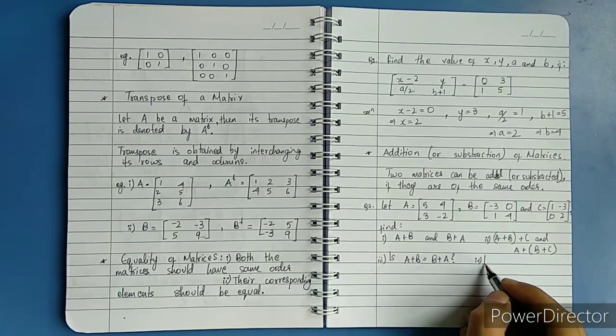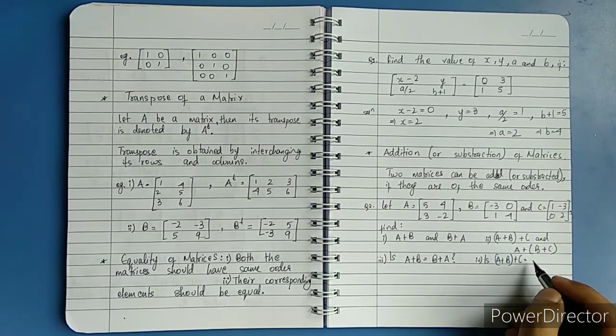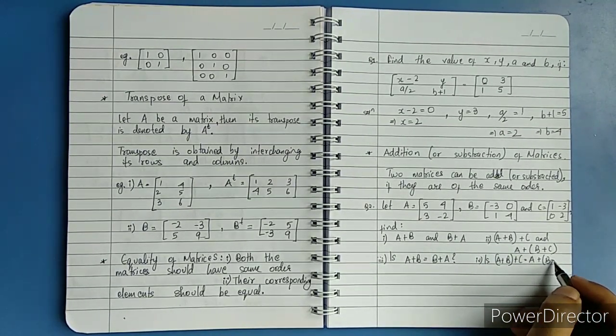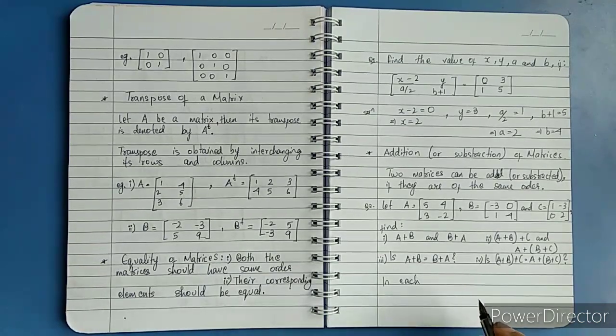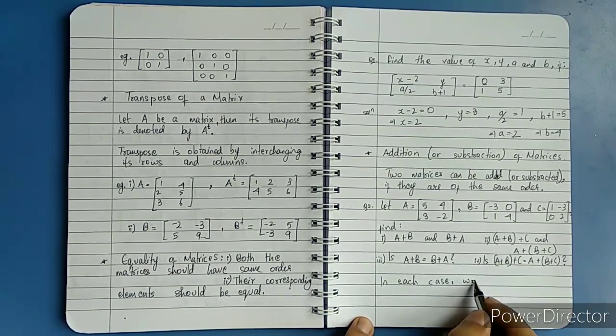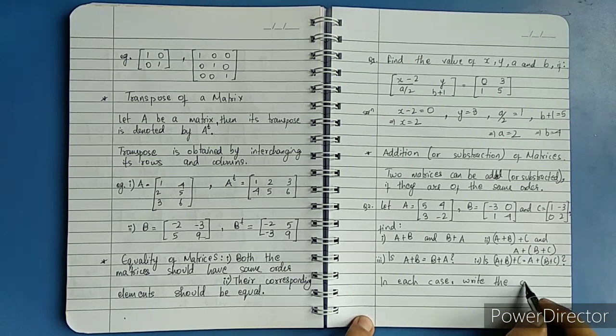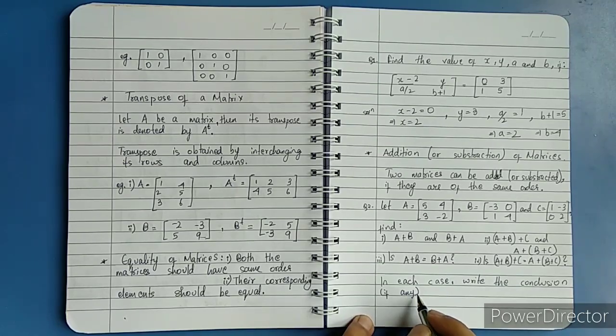And number 4, is A plus B plus C equal to A plus B plus C? In each case, write the conclusion, if any, that you can draw.